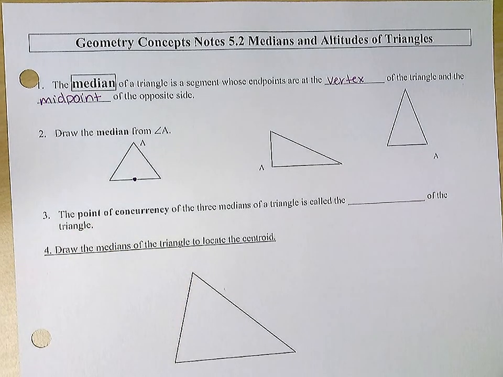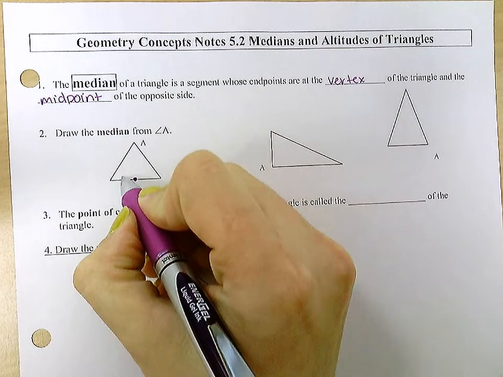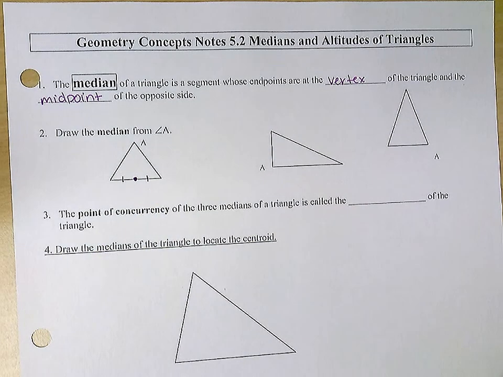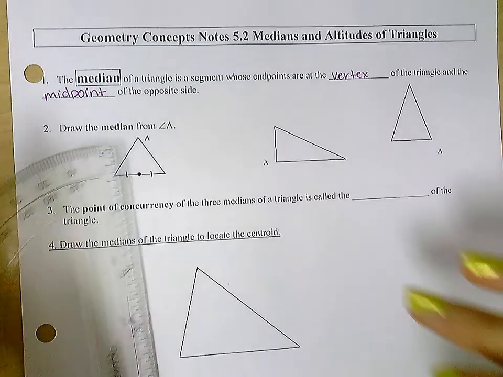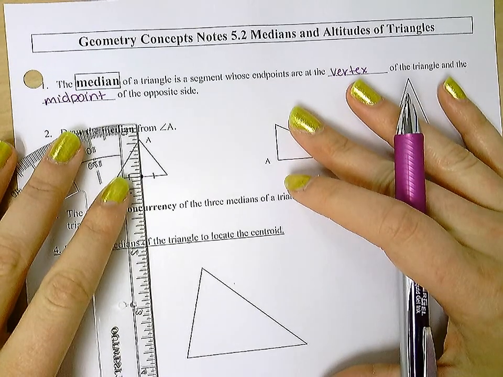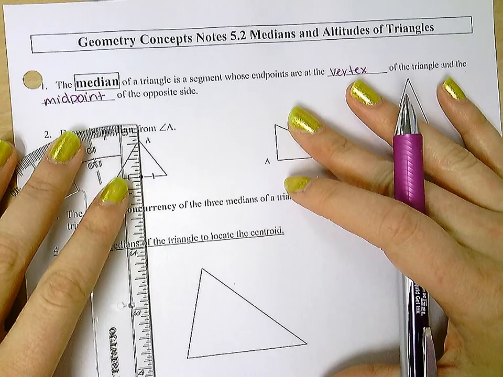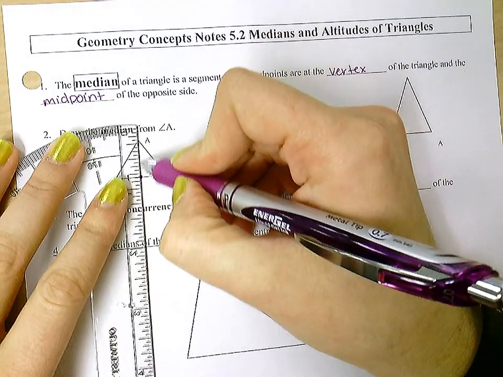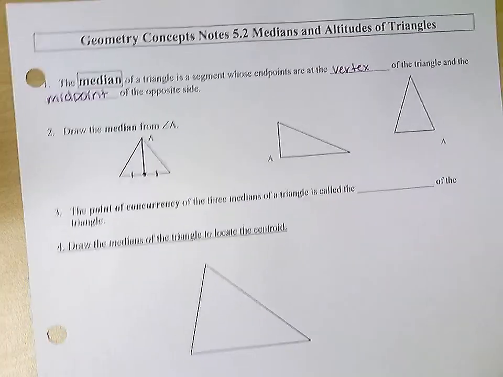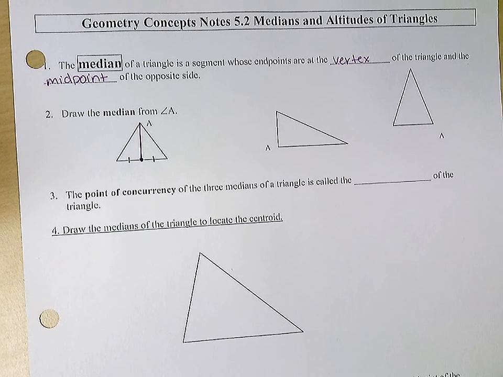When you have a midpoint of your side, that means your two segments there are congruent to each other. Now with a median, all we have to do is connect that midpoint to that opposite angle A. So we can just take our straight edge, connect the point we made to that angle. That is your median.